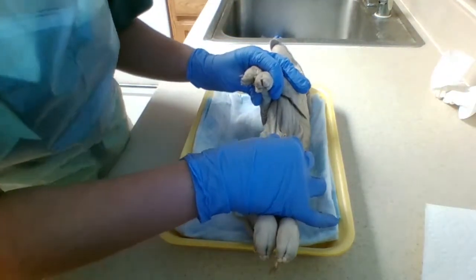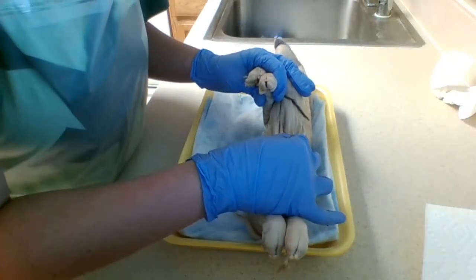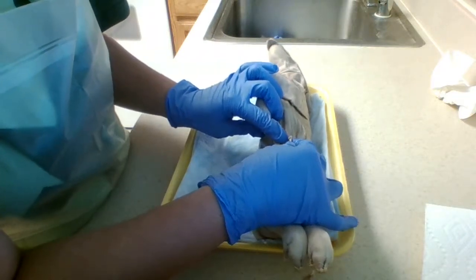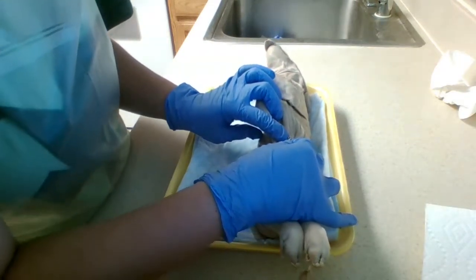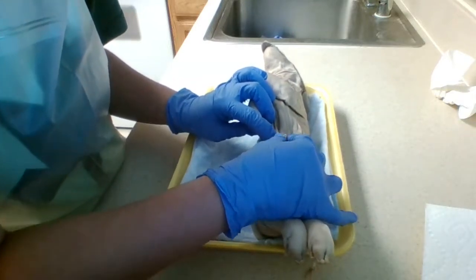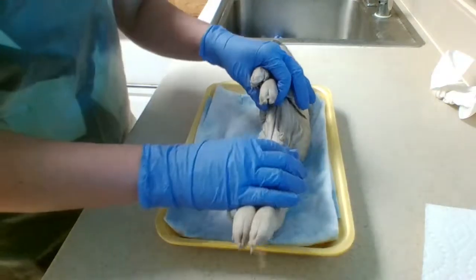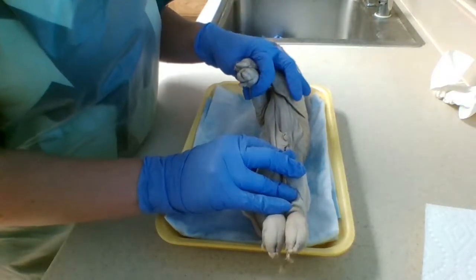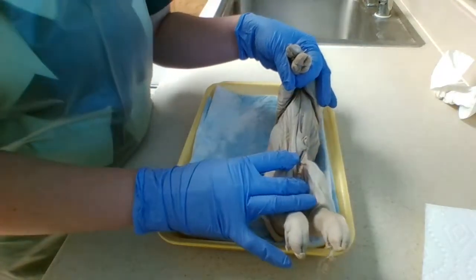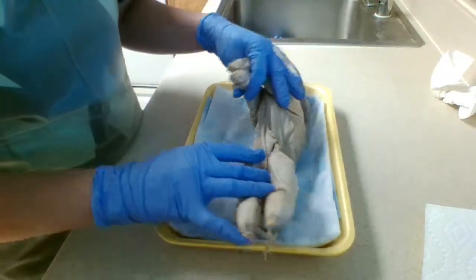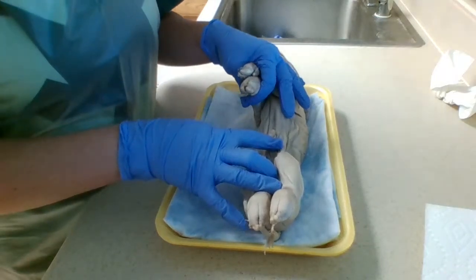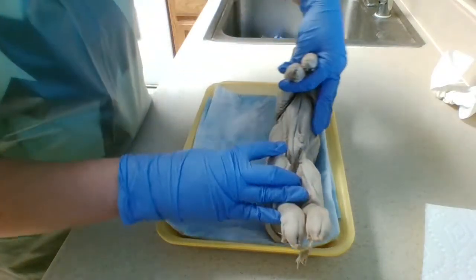Yes, I do see 2 small umbilical arteries, and they look like a small pinkish color. And I see 1 small umbilical vein that looks a bit blue. It's fairly larger than the rest of them. Okay, moving on to the next, we do have 1, 2, 3, 4, 5, 6 pairs of nipples, which are also known as mammillary papillae.